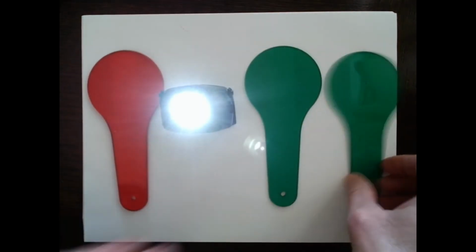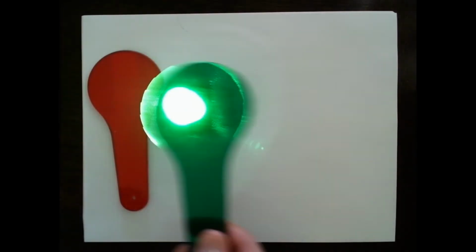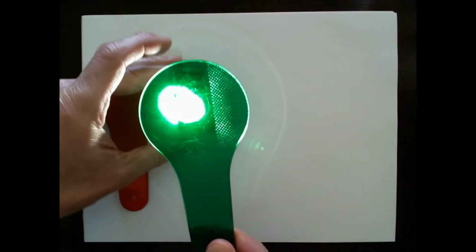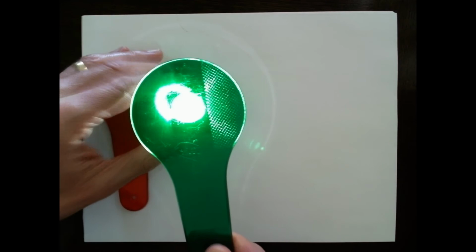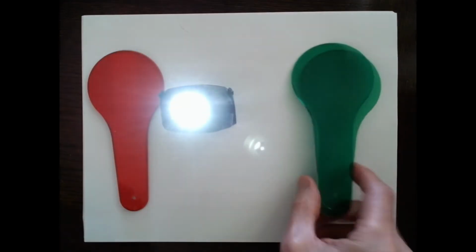Let's try the same thing with this green filter. Of course, it's going to look green, and that's because as this flashlight gives off all the colors of light, it gives off ROYGBV, green transmits through the green filter. So the green light goes through and into the camera, and so that's why it looks green. All the other colors tend to get absorbed.